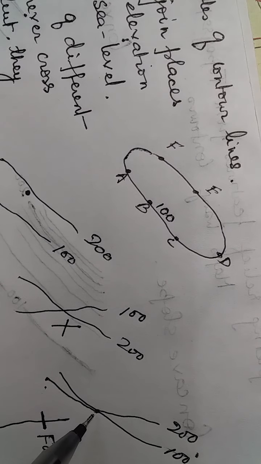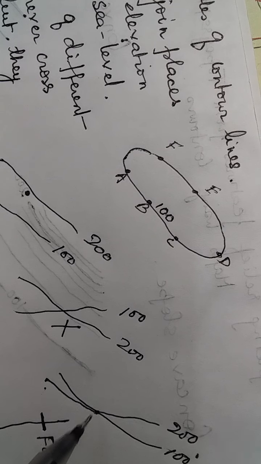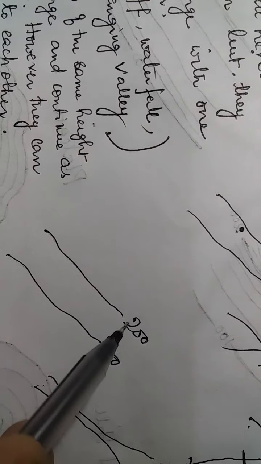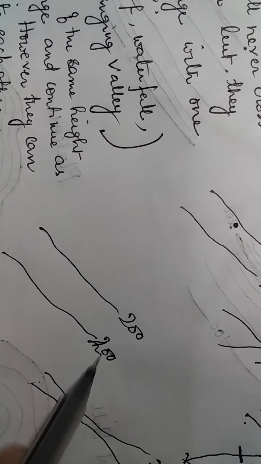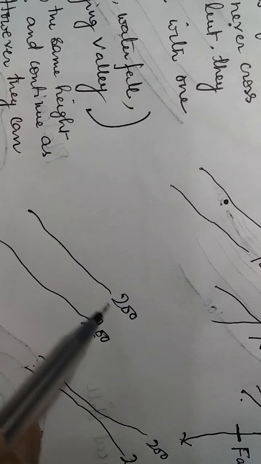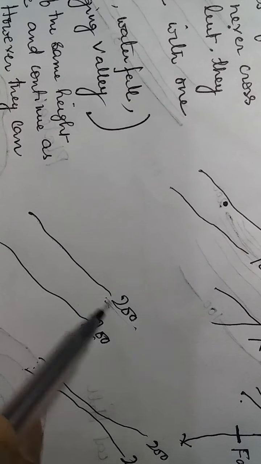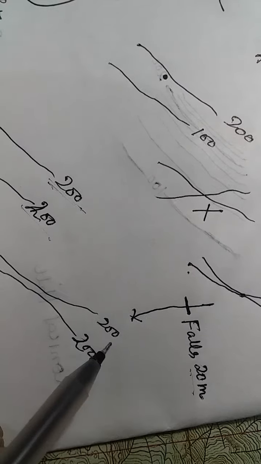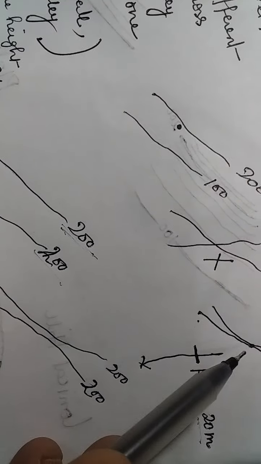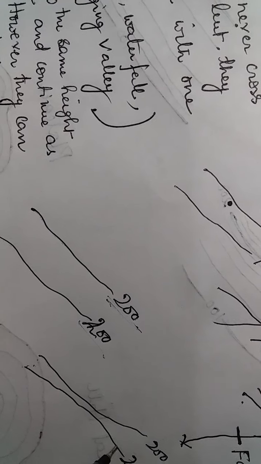Contour lines will never cross. If the contours are of different height, then they can merge with one another. But if they are of same height, this is 200, this is 200, same elevation, they will not merge, rather they will run parallel to each other.